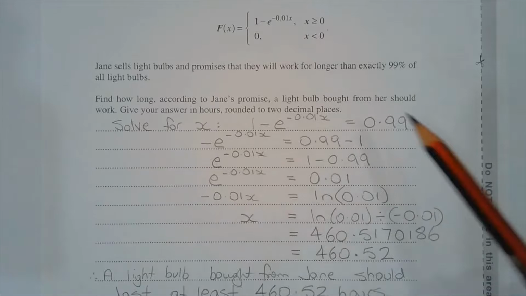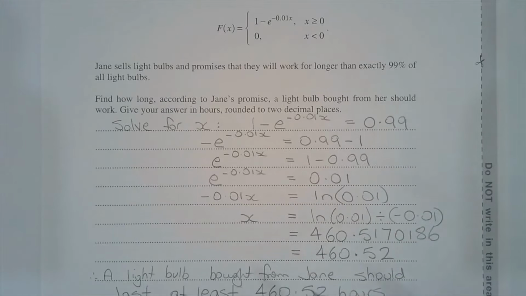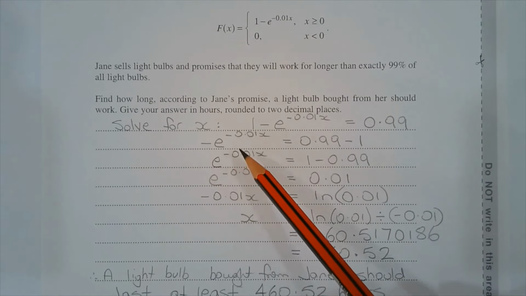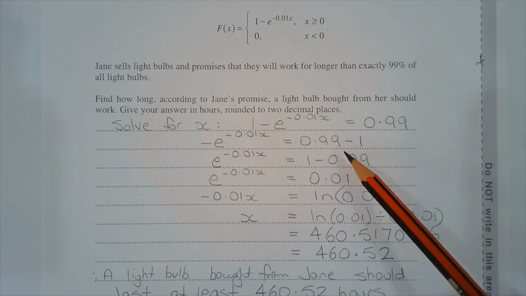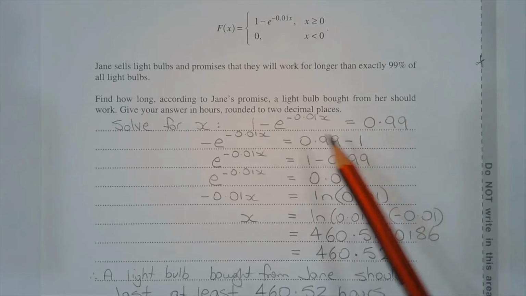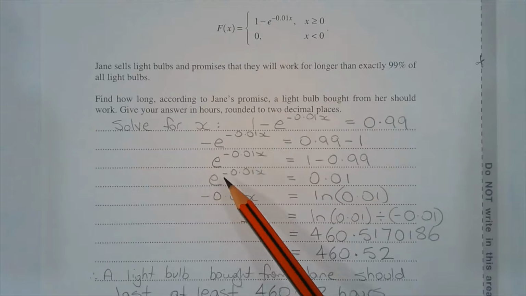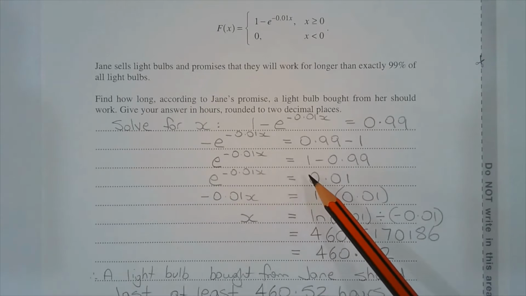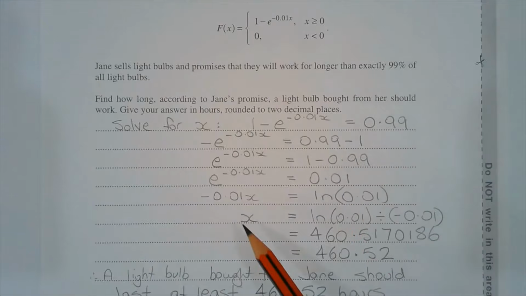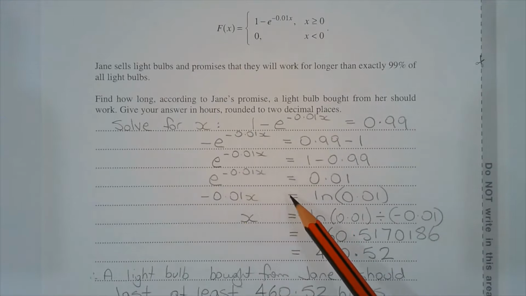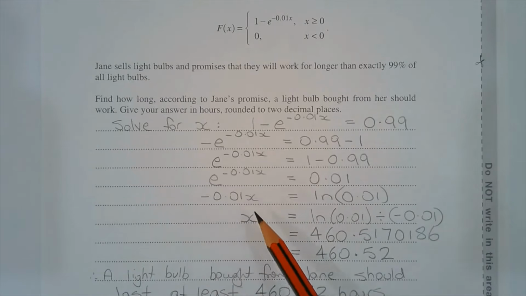So rearranging this formula to make x the subject of the formula, we have negative e to the power of negative 0.01x equals 0.99 minus 1. Multiplying both sides by negative 1, we have e to the power of negative 0.01x equals 1 minus 0.99. Evaluating the right-hand side, we have e to the power of negative 0.01x equals 0.01. Taking the natural log of both sides, we have negative 0.01x equals ln of 0.01.